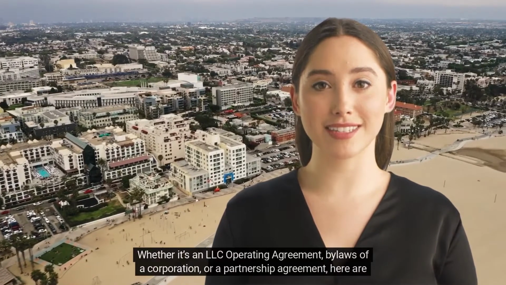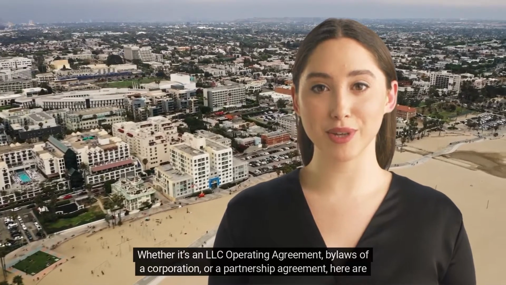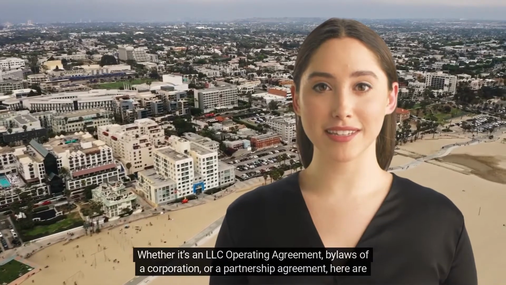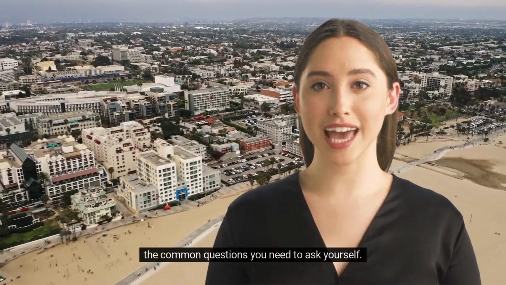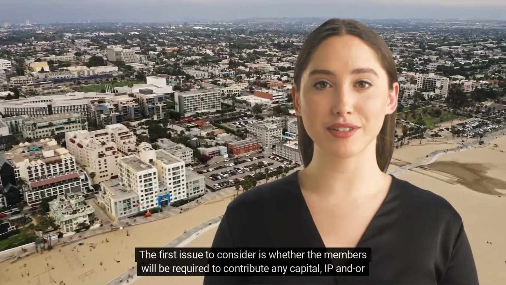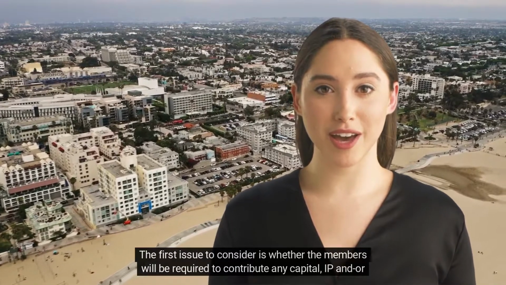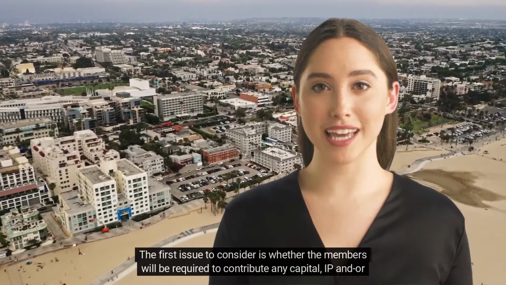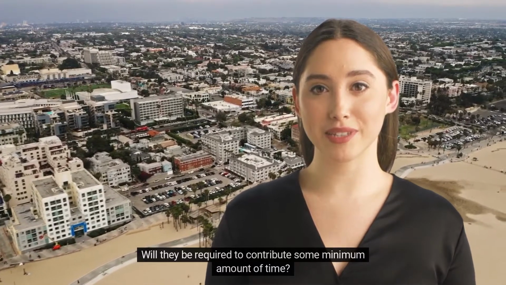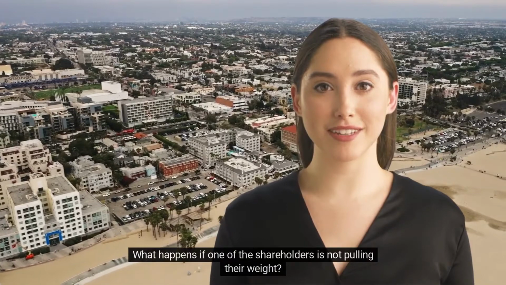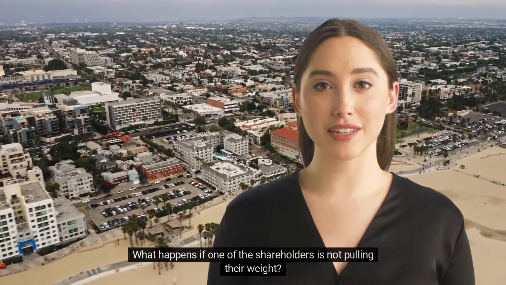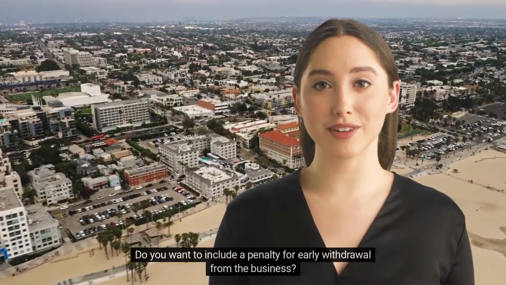Whether it's an LLC operating agreement, bylaws of a corporation, or a partnership agreement, here are the common questions you need to ask yourself. The first issue to consider is whether the members will be required to contribute any capital, IP, and/or services to the company. Will they be required to contribute some minimum amount of time? What happens if one of the shareholders is not pulling their weight? Do you want to include a penalty for early withdrawal from the business?